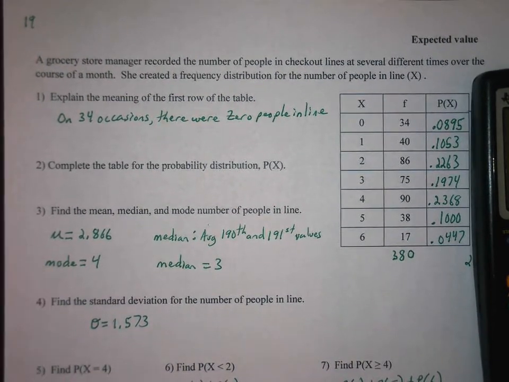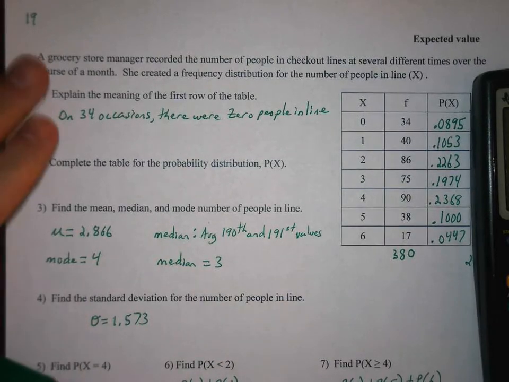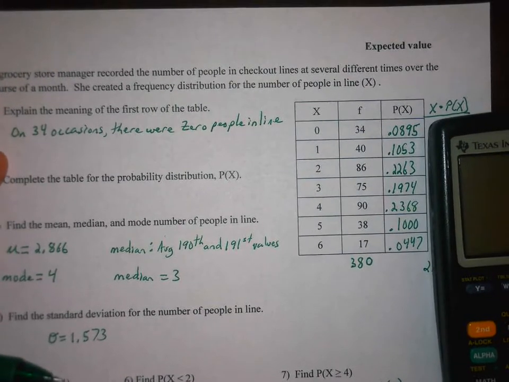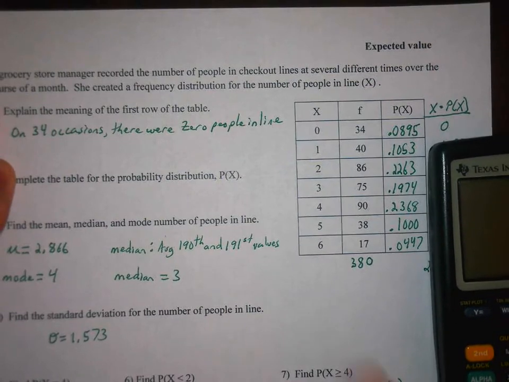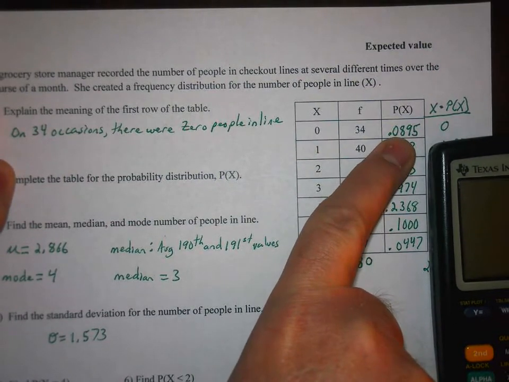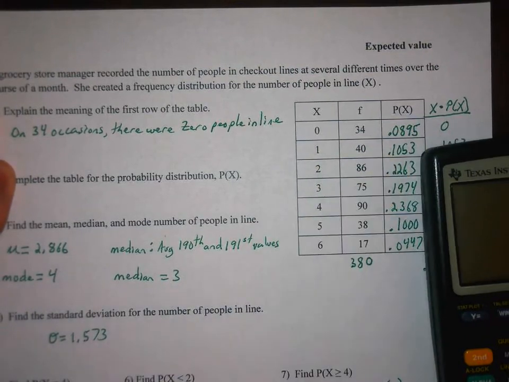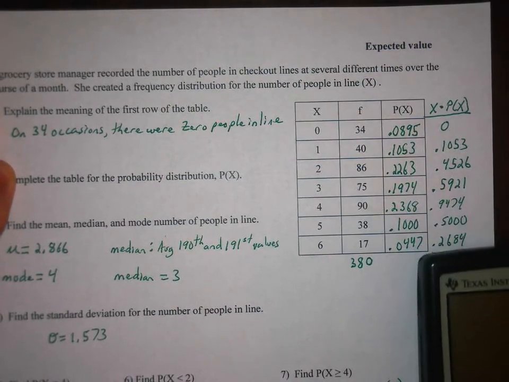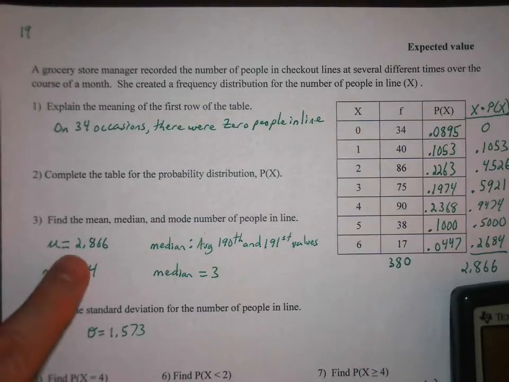In number 3, to find the mean, median, mode, number of people in line, the mean of a probability distribution is the sum of X times P of X. So you need to find X times P of X for each of the rows. So 0 times 0.8095 gives you 0. 1 times 0.1053 gives you 0.1053. So do X times P of X for each of those values, and then add them up, and that sum is 2.866.